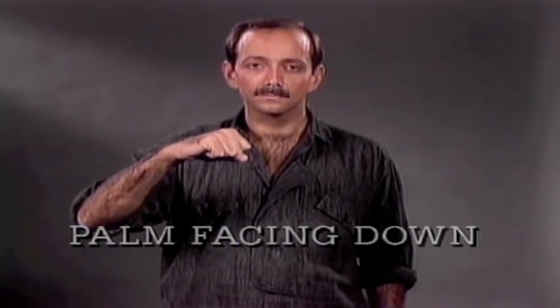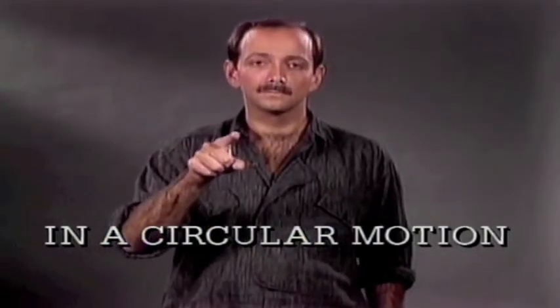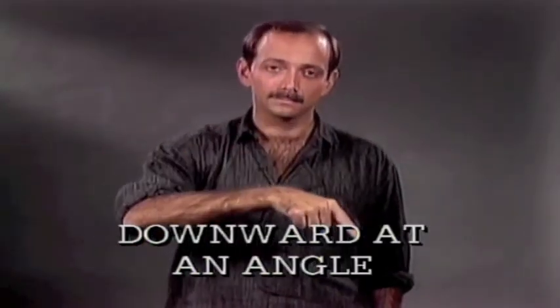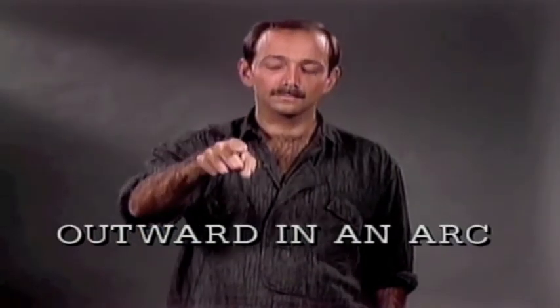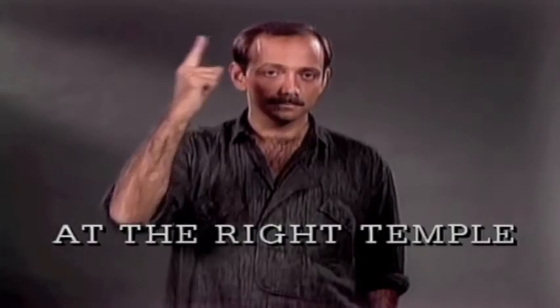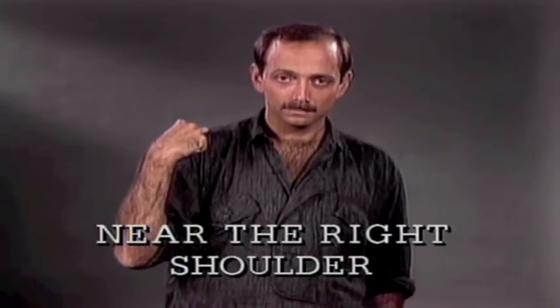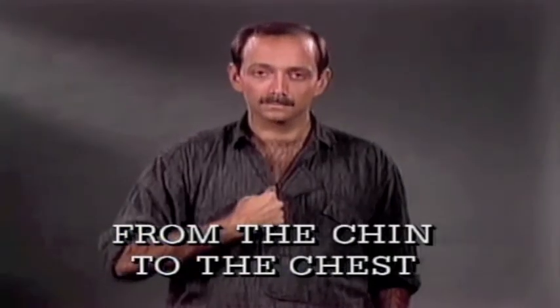Next is the sign's movement. Let's watch the extended index finger move in a circular motion, downward at an angle, outward in an arc, in and out quickly. Finally is the location where the sign is formed, whether it is at the right temple, near the right shoulder, or moving from the chin to the chest. That's all there is to it. Let's see if we can put it all together.